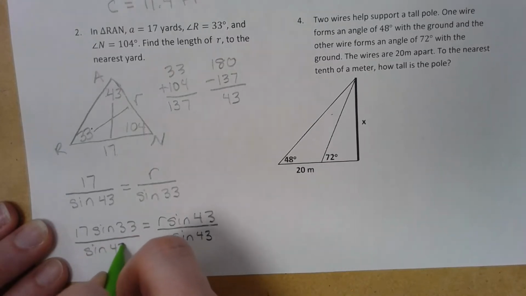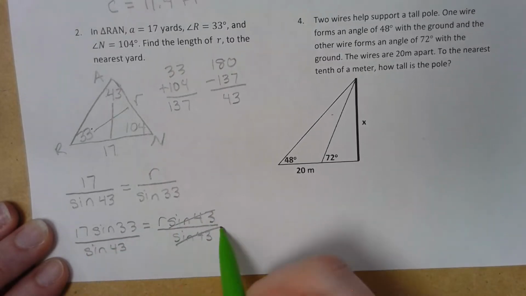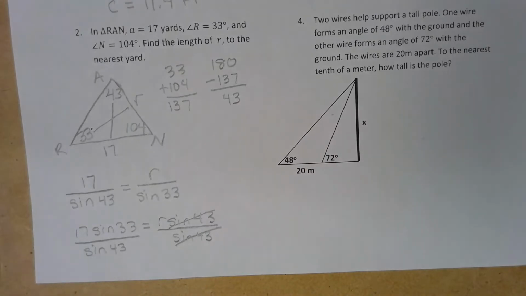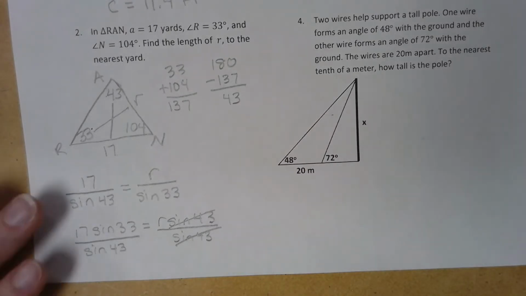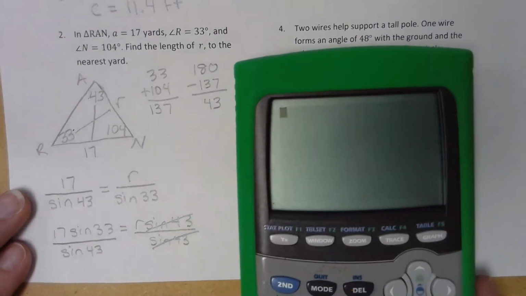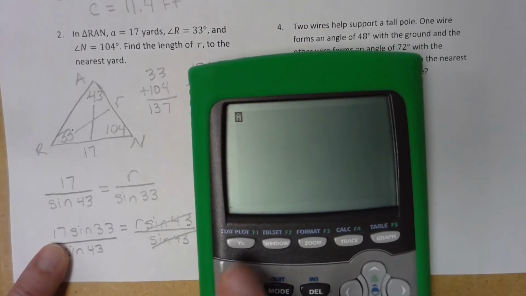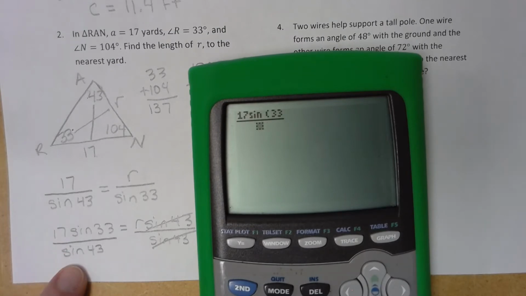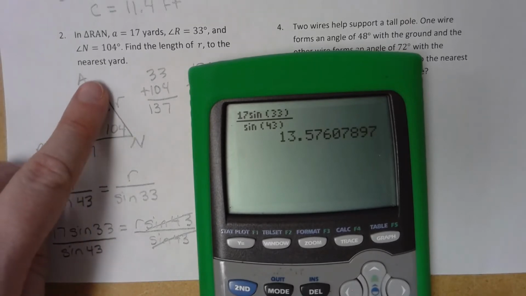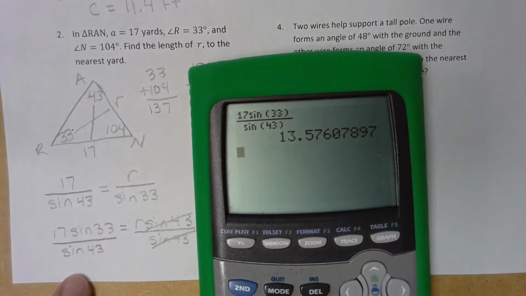Sine of 43. So we will not type anything into the calculator until our variable is by itself, and it is now that way. So I'm going to type in, again, remember we can go alpha y equals and do 17 sine of 33 divided by sine of 43 and get that value. It does want us to round to the nearest yard, or I personally tend to do 17 sine of 33.